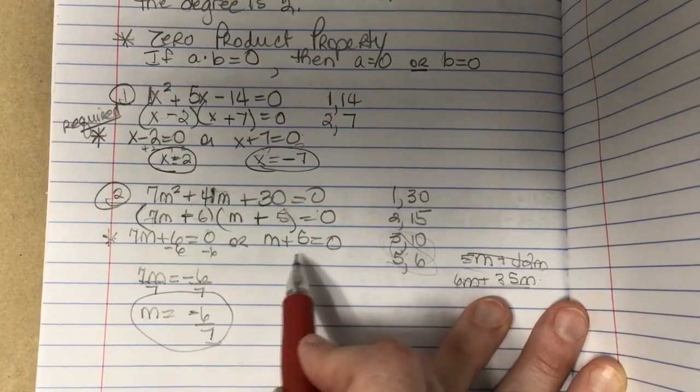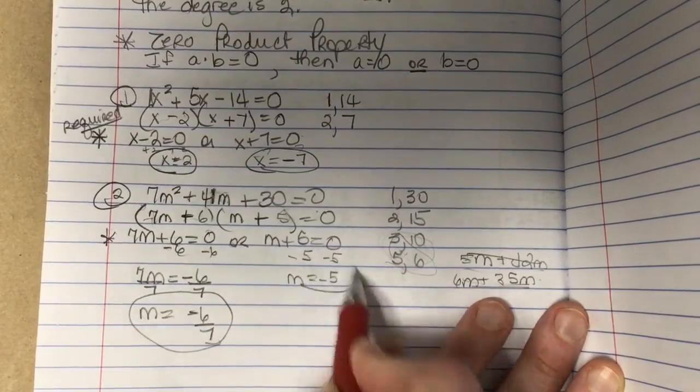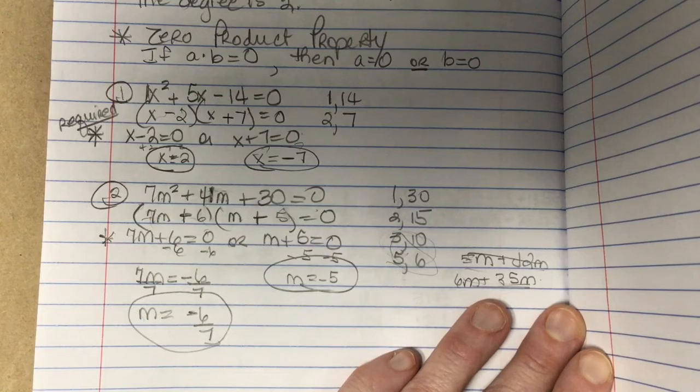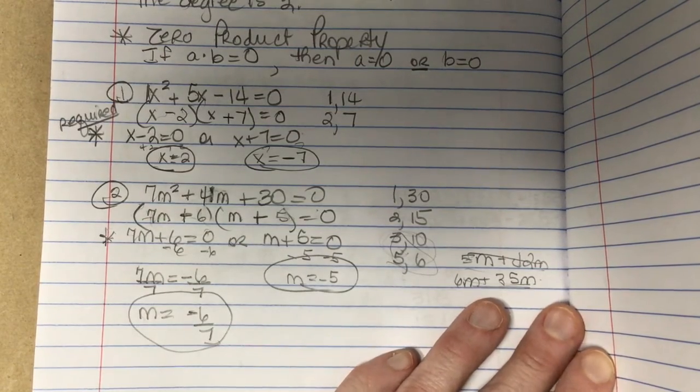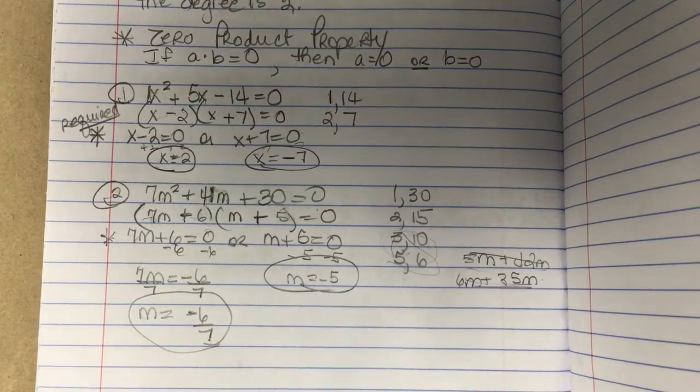M plus 5, minus 5, we get m equals -5. Always two answers. Okay, everybody good? Number 3.